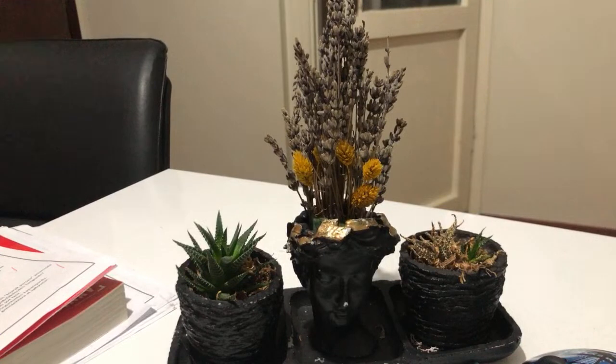Leg bandage. A leg bandage is one of the most frequently used. It is done to prevent venous thromboembolism.